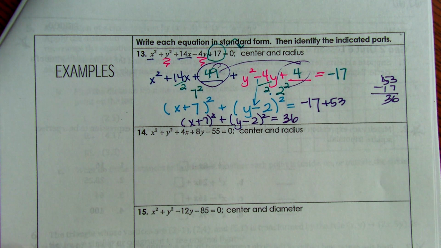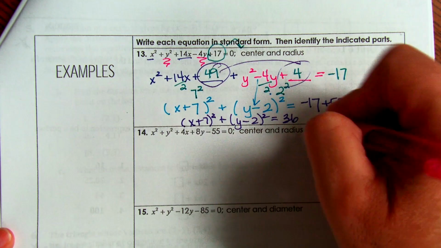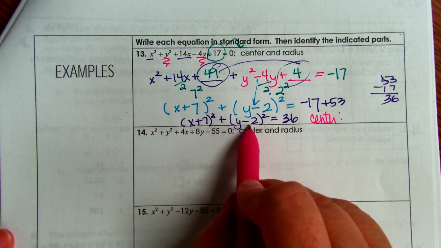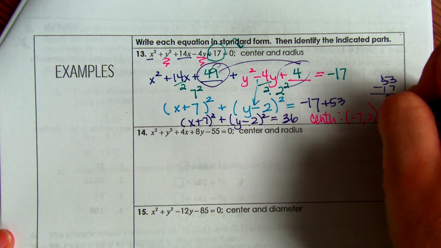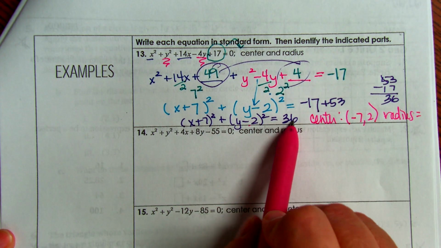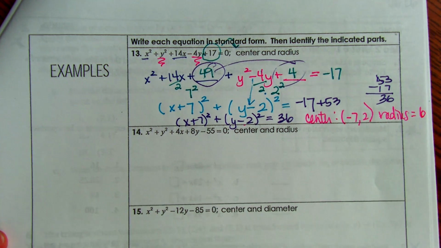And then we look at the directions, and it says we need to figure out the center and the radius. So the center, remember, is the opposite of what you see. So negative 7 and a positive 2. And the radius is the square root of this. So there's your 6.